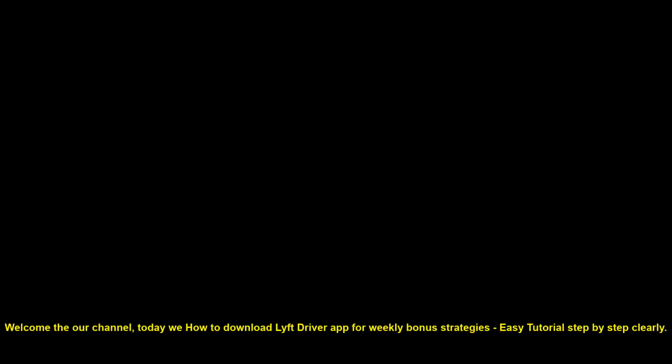Today we show how to download the Lyft Driver app for weekly bonus strategies, easy tutorial step by step clearly. To download the Lyft Driver app, start by unlocking your smartphone. Open the App Store if you are using an iPhone. If you are using an Android phone, open the Google Play Store. In the search bar, type Lyft Driver and press search.